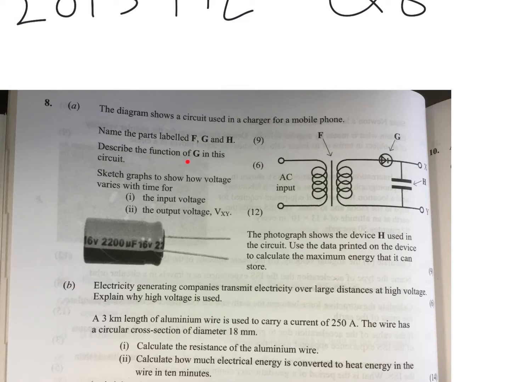To describe the function of G in this circuit, the function of our semiconductor diode is to only allow current to flow in one direction. Now the mark scheme is looking for you to say that it is going to act as a rectifier, something that converts alternating current to direct current. We have an alternating current induced in the coil here, and it'll turn that into a direct current by only allowing it to flow one way.